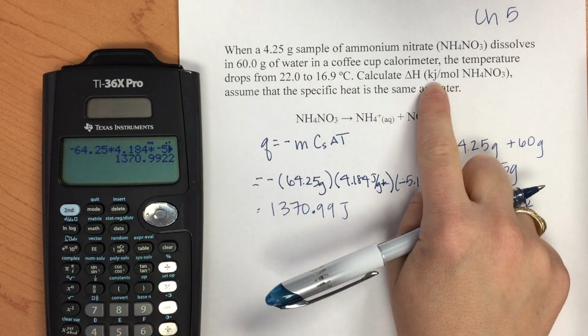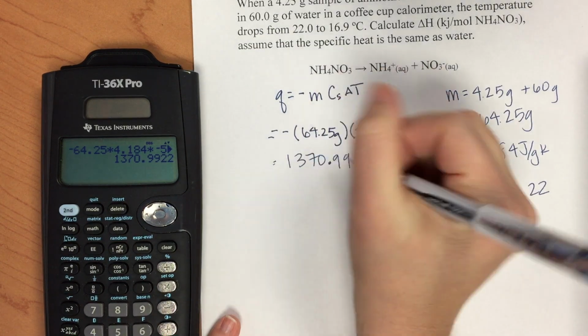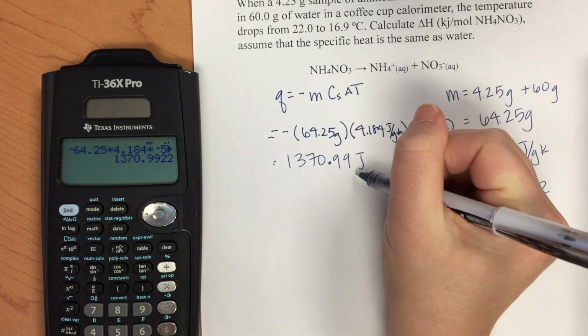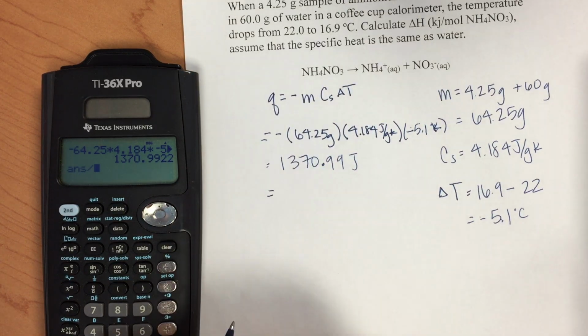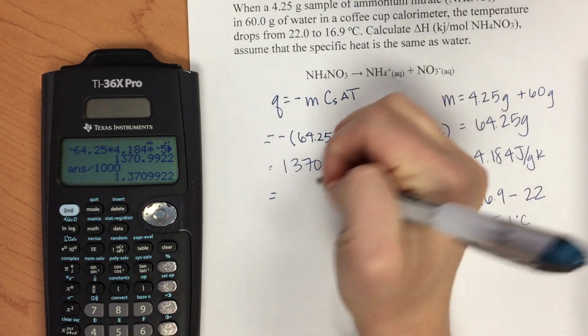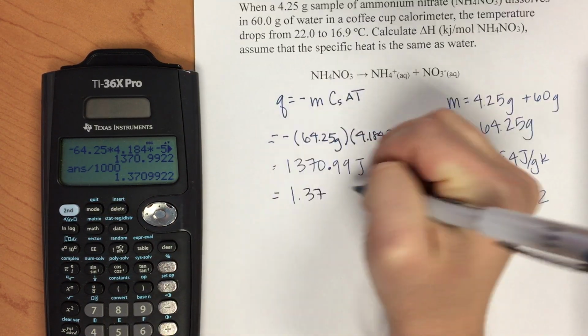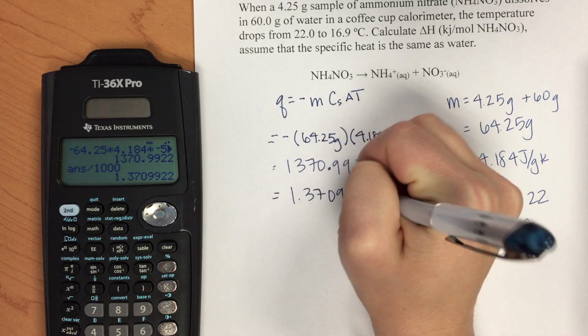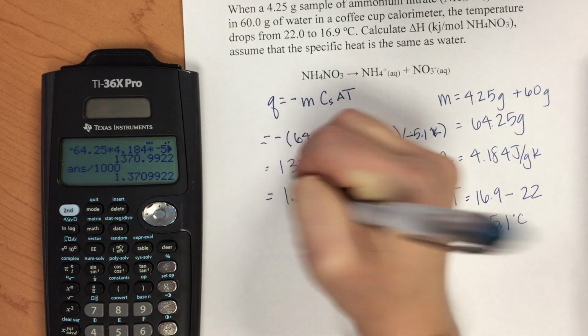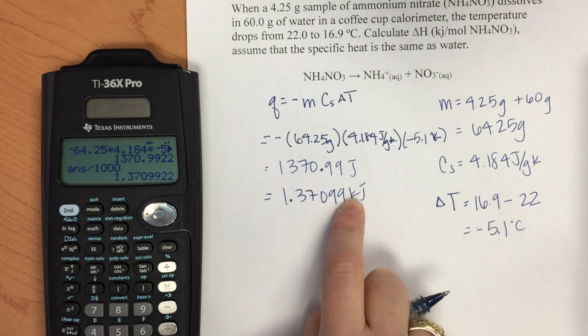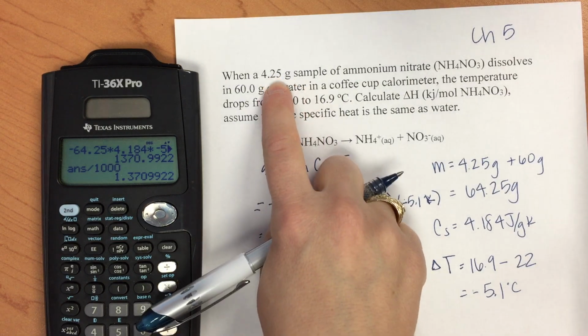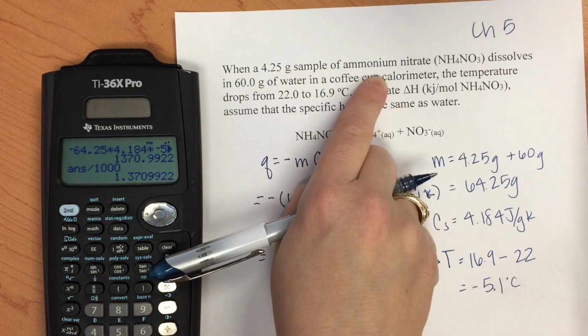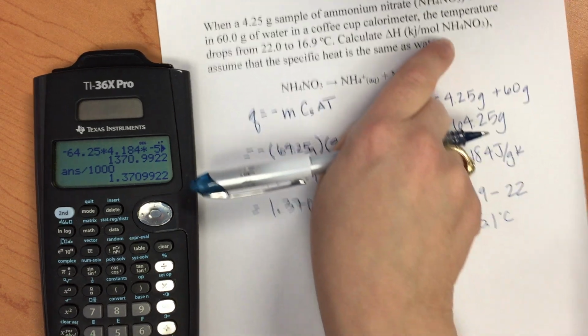However, the answer is asked for in kilojoules per mole. So we can easily convert this to kilojoules by dividing by 1,000. And so we get 1.37099 kilojoules. Now, this is kilojoules per your sample, which is 4.25 grams of ammonium nitrate. We need to convert that into moles.